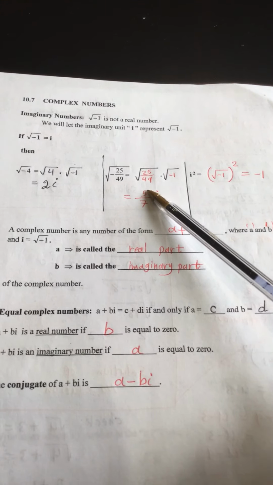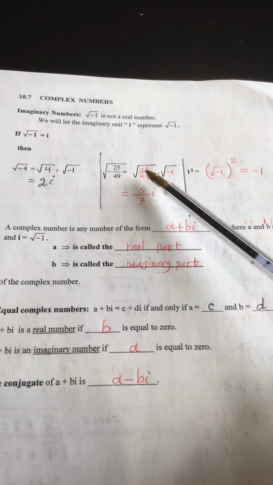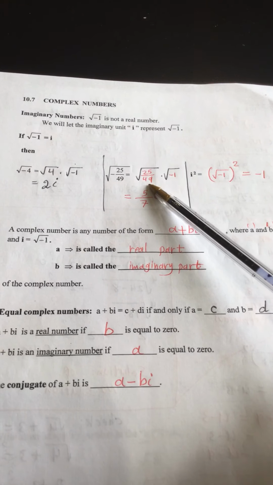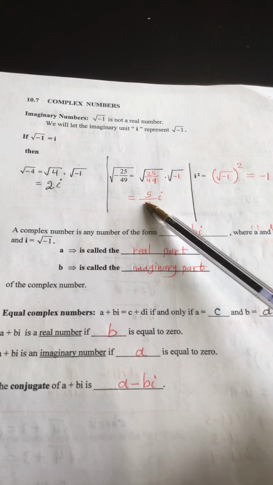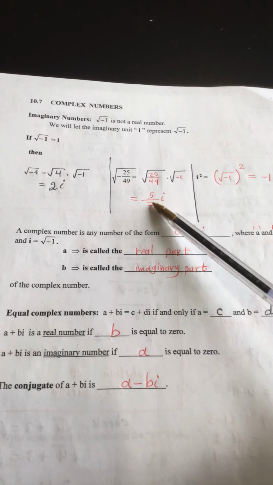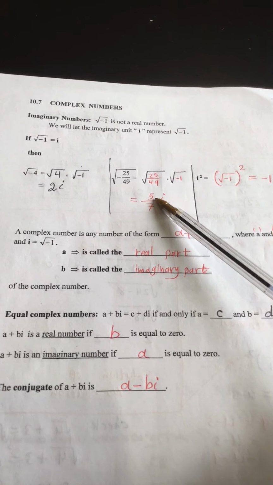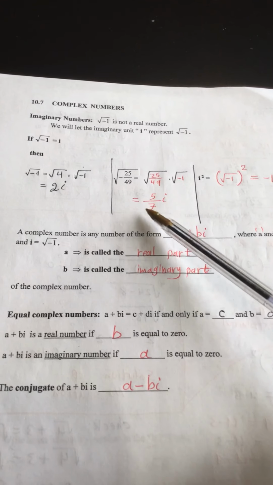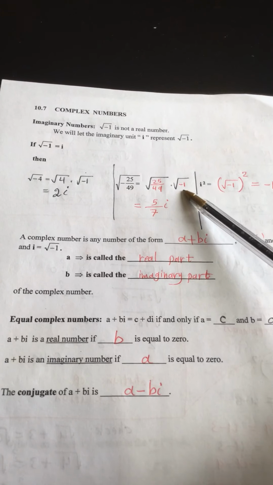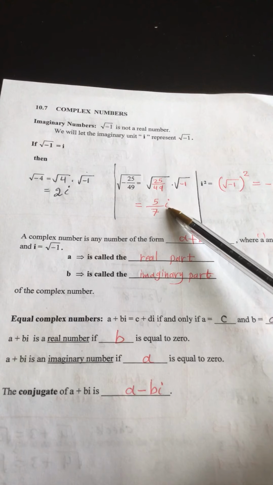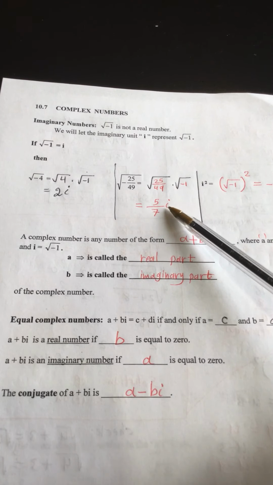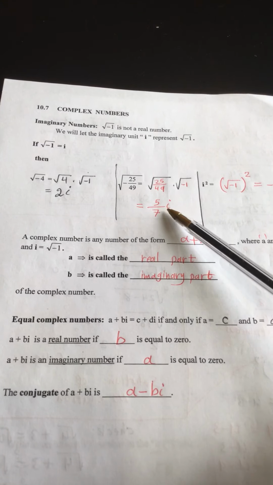So square root of 25/49 equals 5/7. Square root of 25 is 5, square root of 49 is 7, and square root of -1 equals i. So we get 5/7 i.